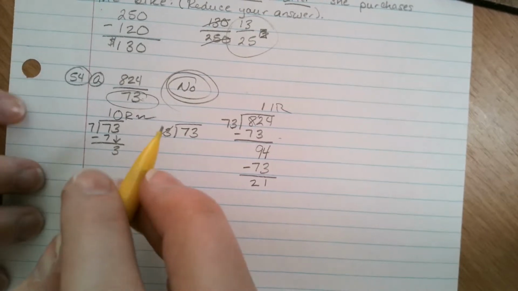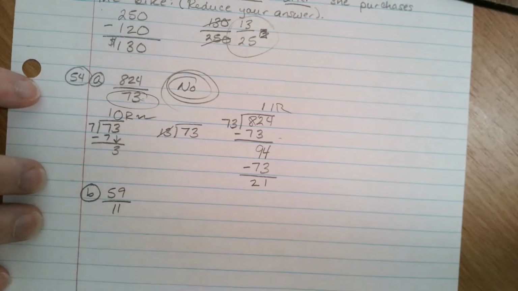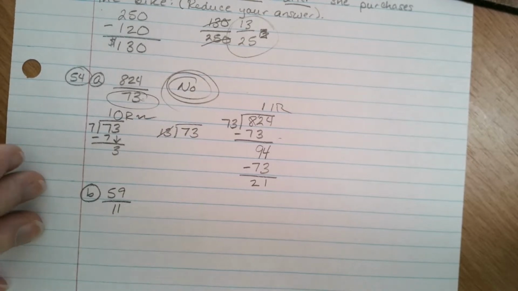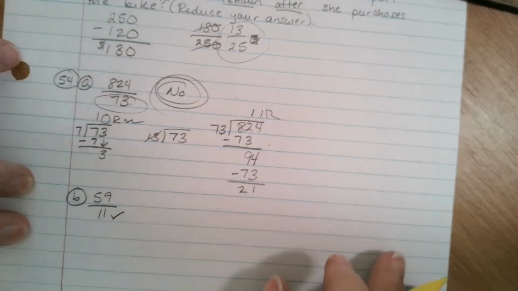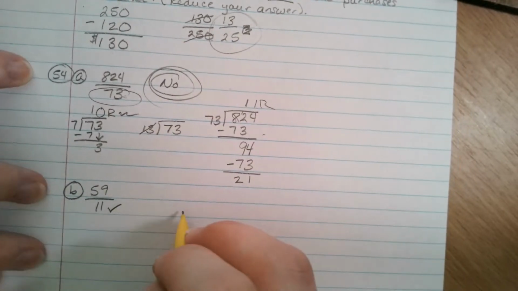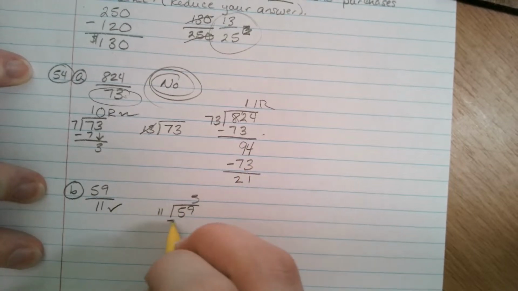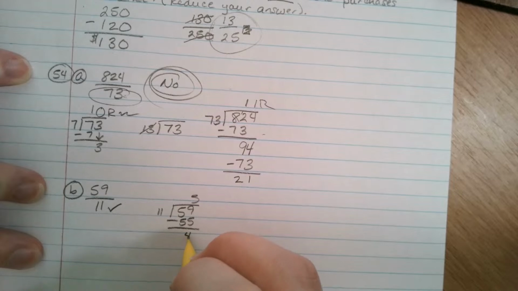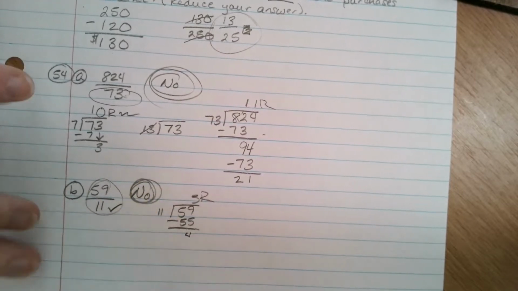Part B, we have 59 over 11. And as 11 is prime, it cannot be factored, it cannot be reduced. And 59 divided by 11 is 5 with a remainder. So no, it cannot be reduced.